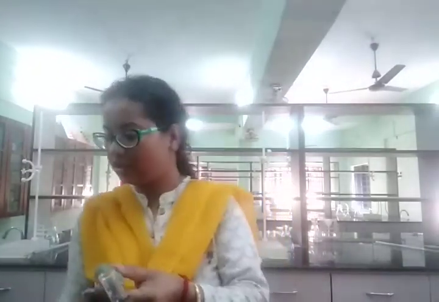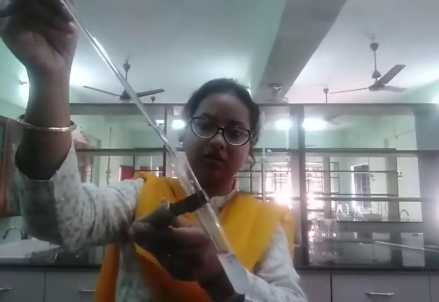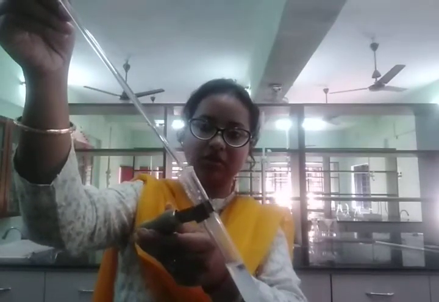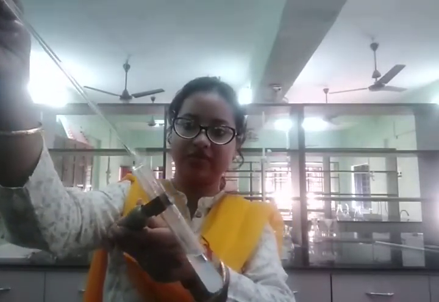And now I'm holding this glass rod dipped in HCl in the mouth of the test tube. You can see the white dense fume here.